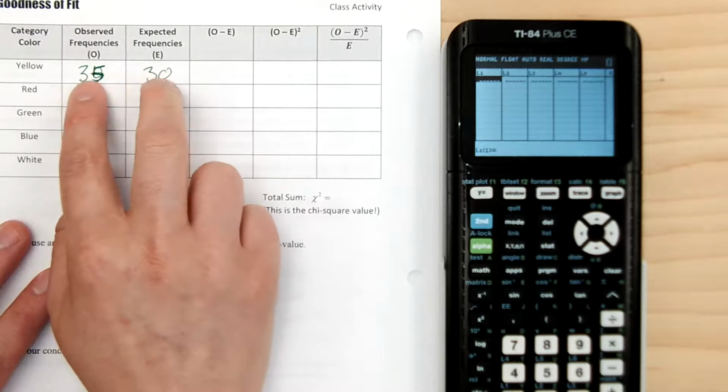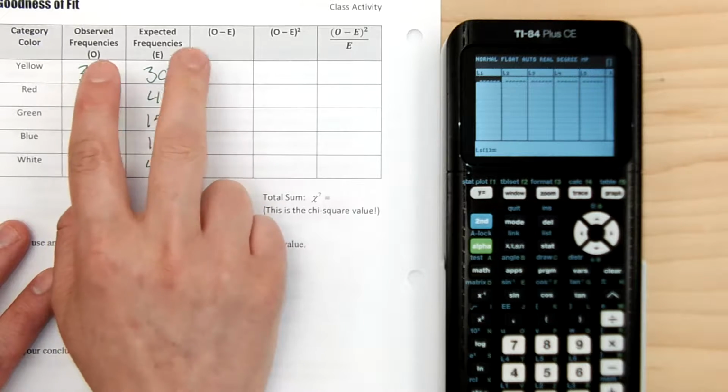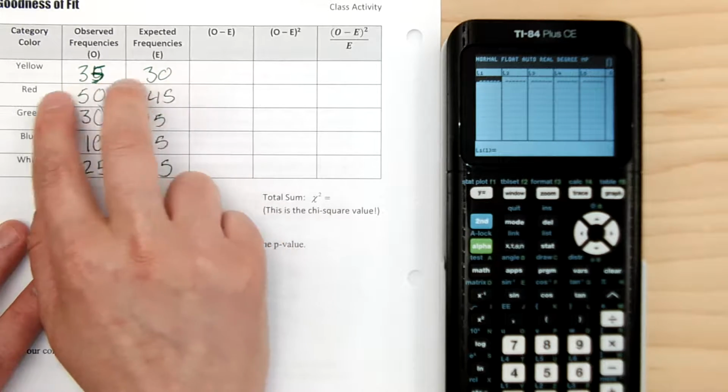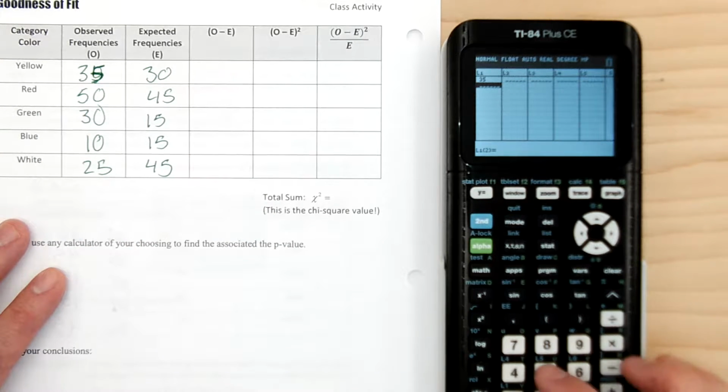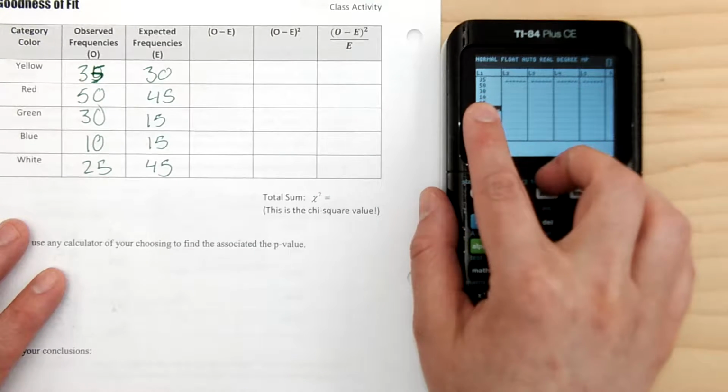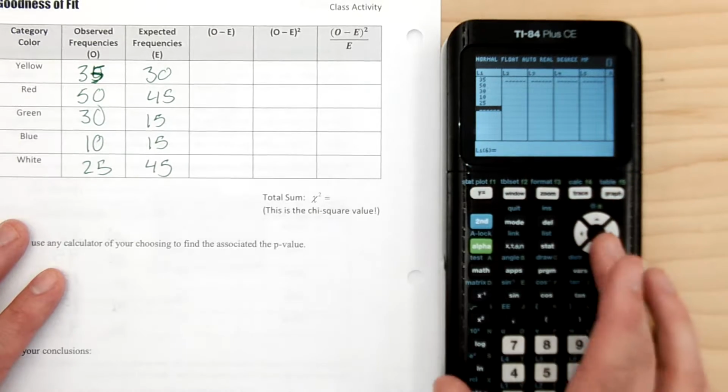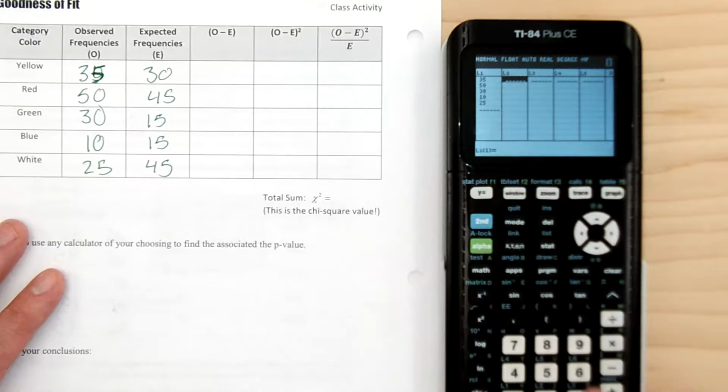Okay, so I'm going to put in my observed frequencies, and then my expected frequencies, making sure that whatever the first entry is, it matches up to the first entry for the expected, so that they're lined up against each other. So I'm just going to make sure I'm doing this very carefully. All right, 35, 50, 30, 10, and 25. I also always just go back and double check that I didn't enter anything in weirdly.